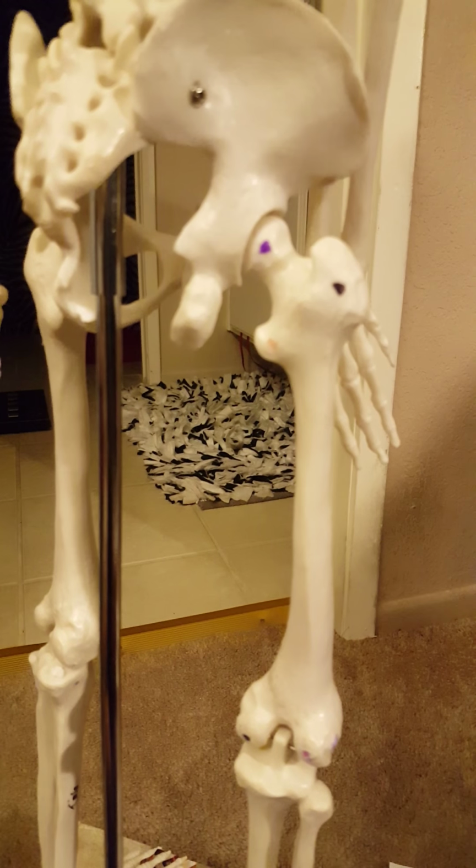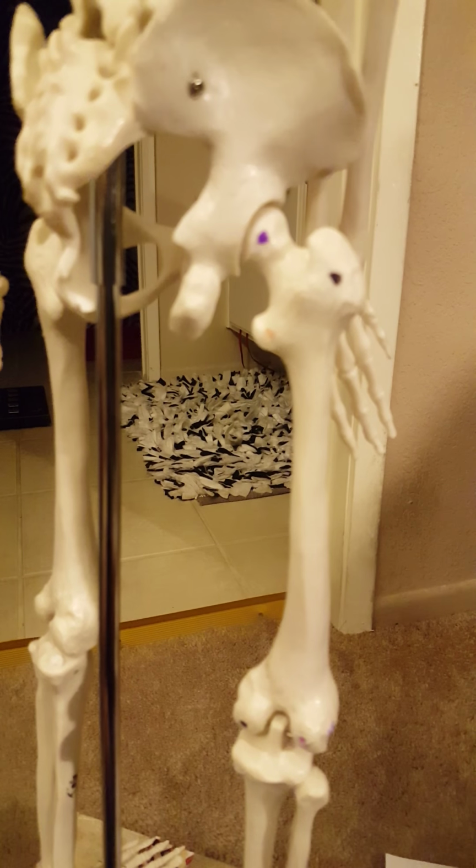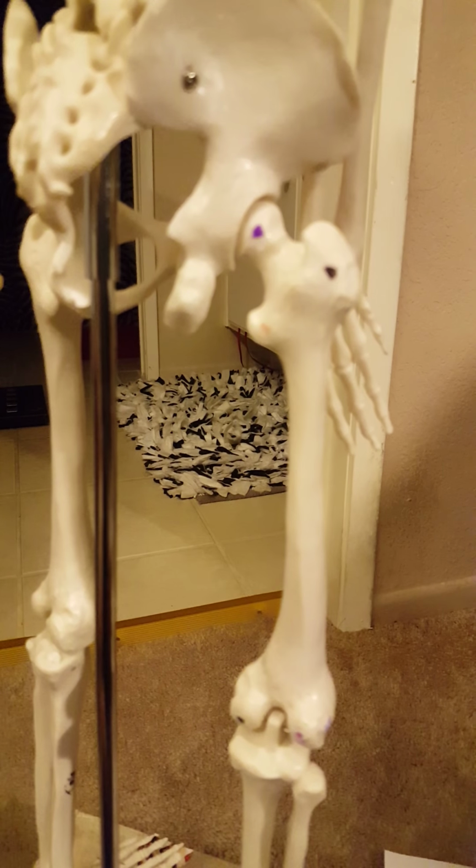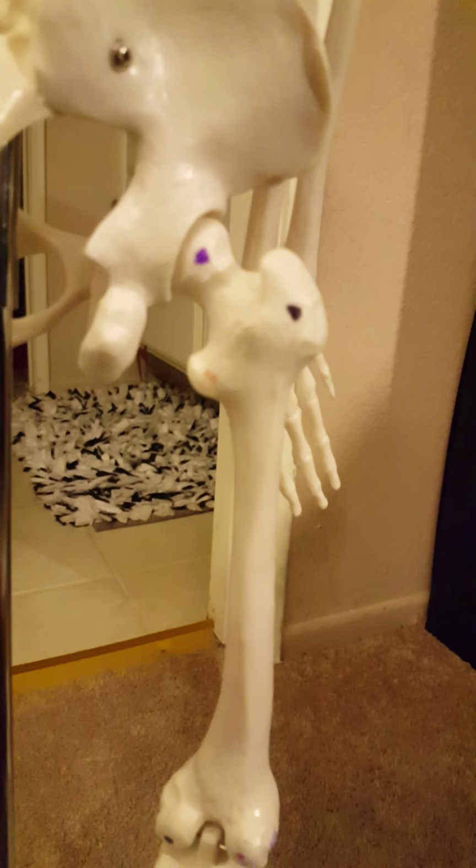Next, we have the adductor tubercles, and those are located, I'm unsure. I didn't label those, unfortunately.